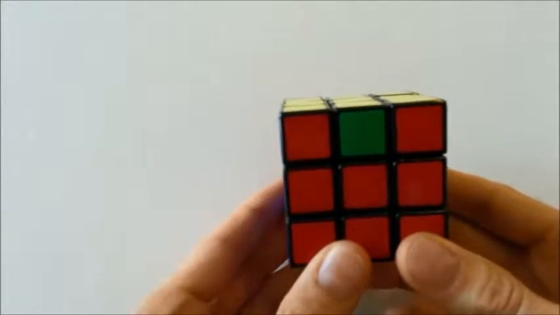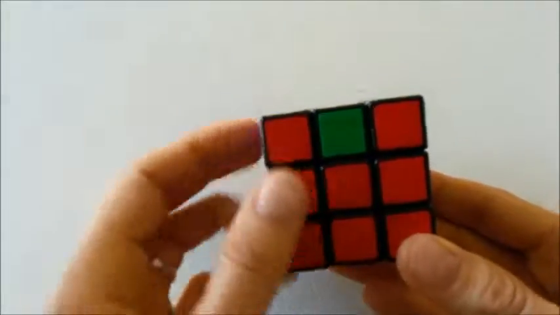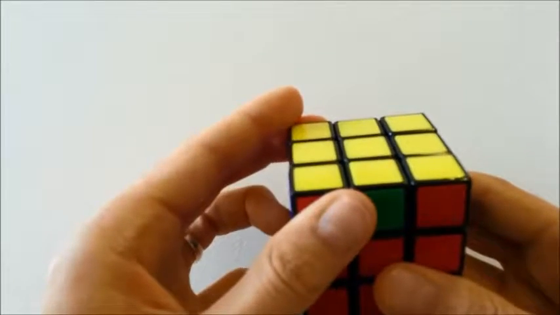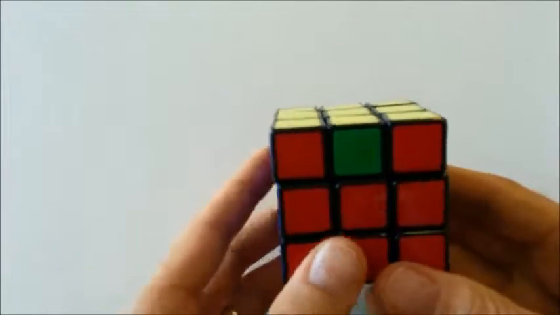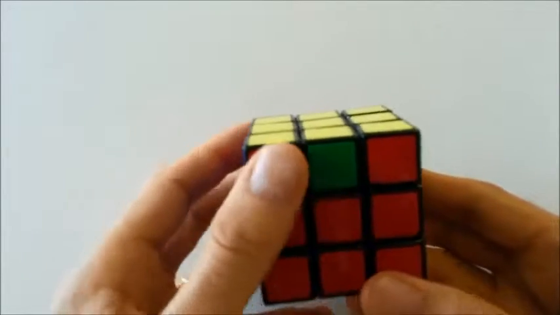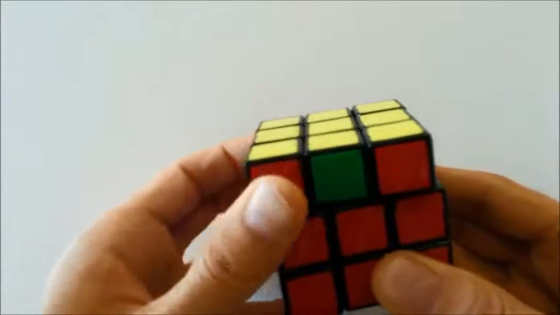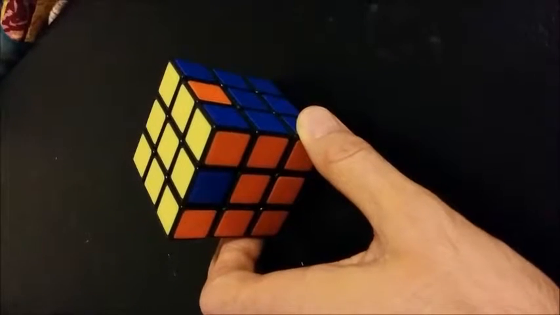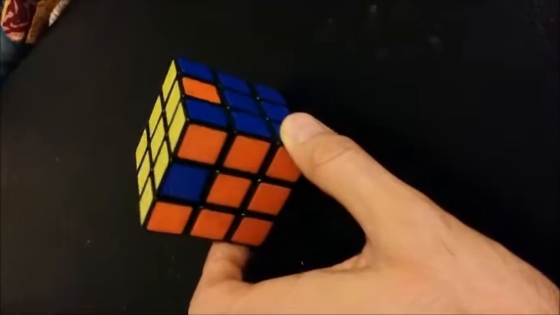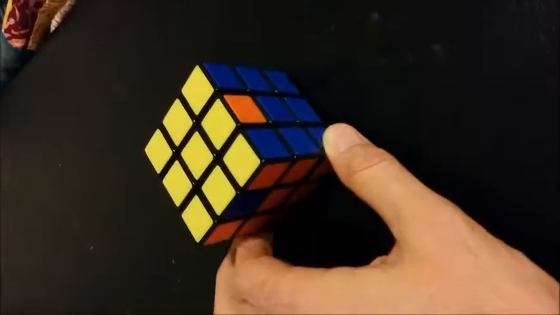So since there's two sides that both need to move upper inverse, we're going to use upper inverse in the algorithm. If there's two sides that need to move upper, then we would use the upper in the algorithm.